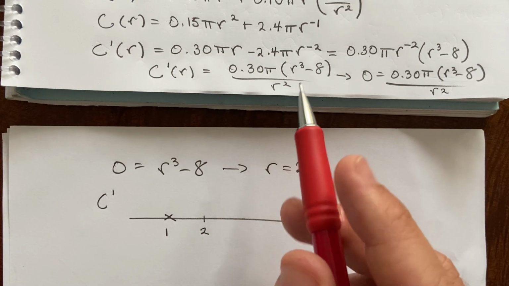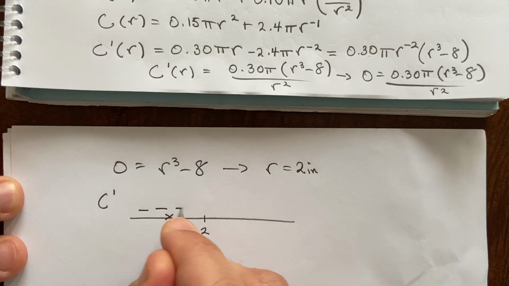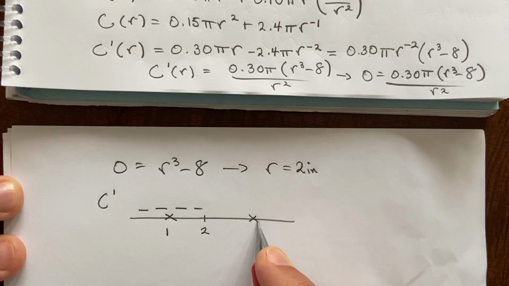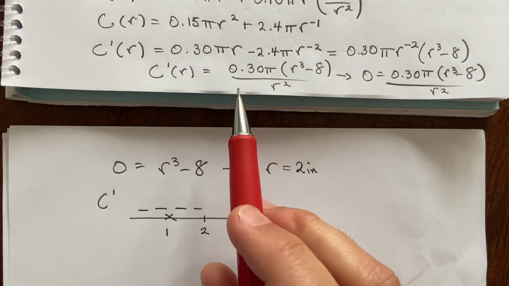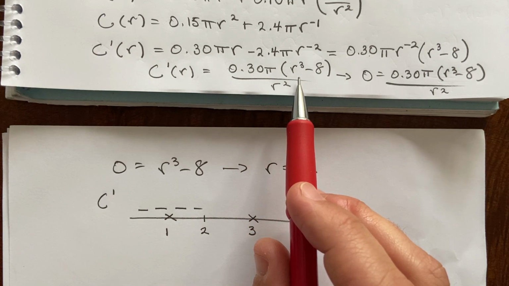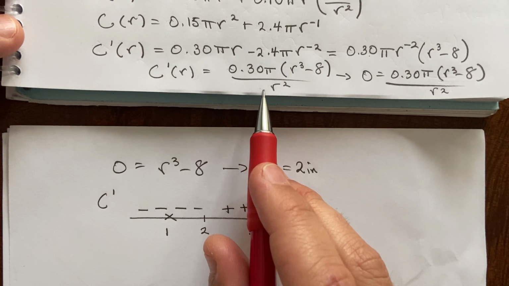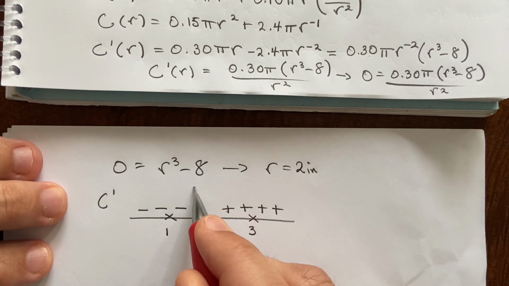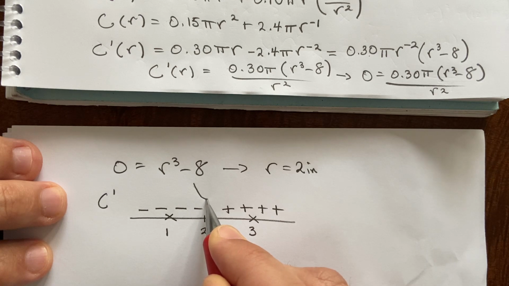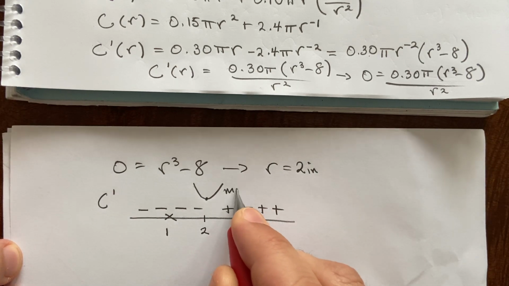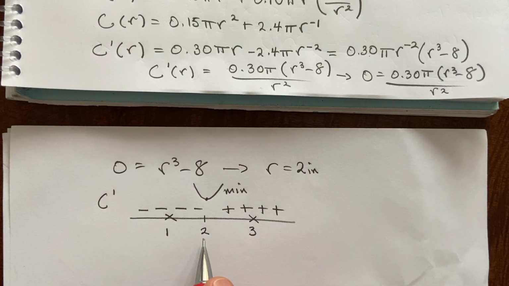If I plug in a 1, it looks like I get a negative result. If I plug in a 3, something over here, into C prime, I will get a positive result. I'm just caring about the sign of it. So this means that we're negatively sloped, then 0, and then positively sloped to the right of 2. So this radius is a minimizer.